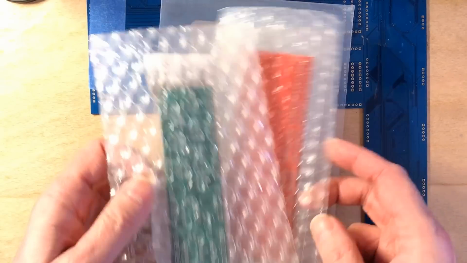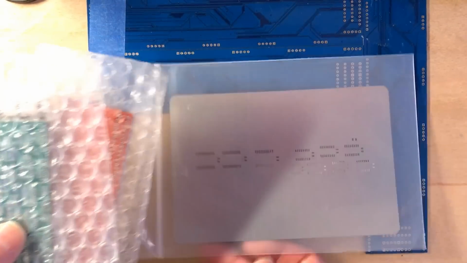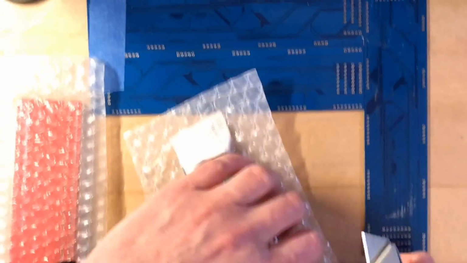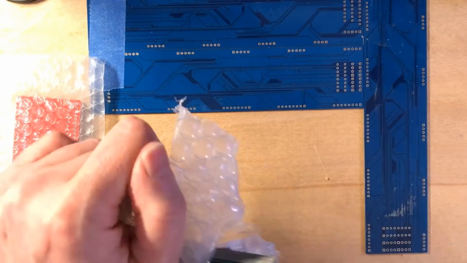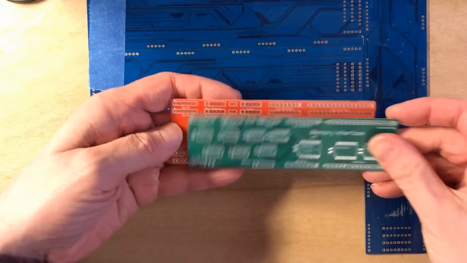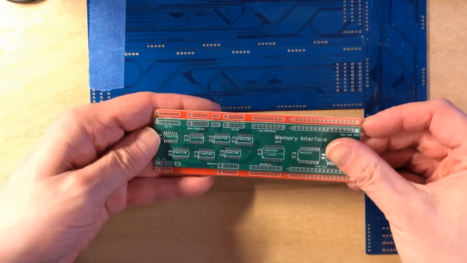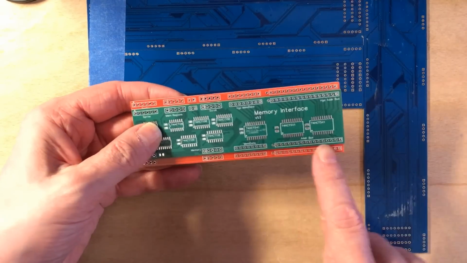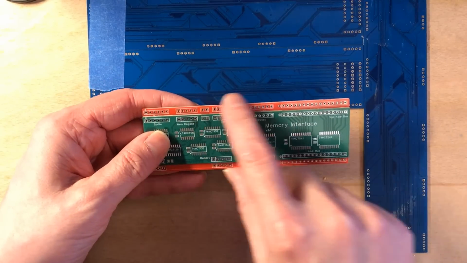We've got 2 PCBs and the stencil. So this is the new memory interface, and then this is the bridging board that allows us to plug it into the existing backplane. This isn't going to be with us for very long, but we need it right now.